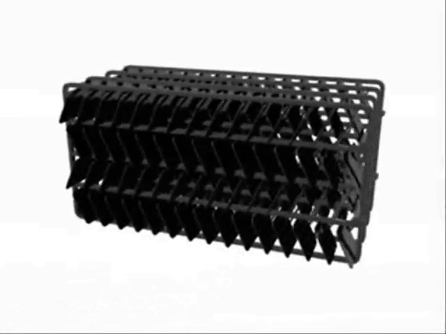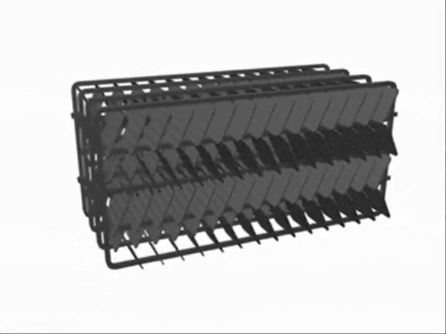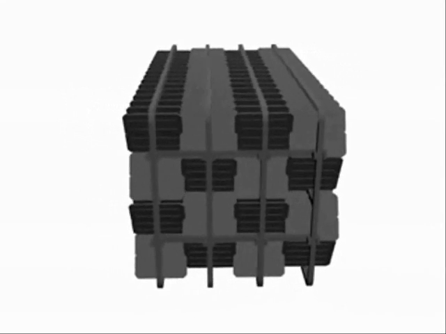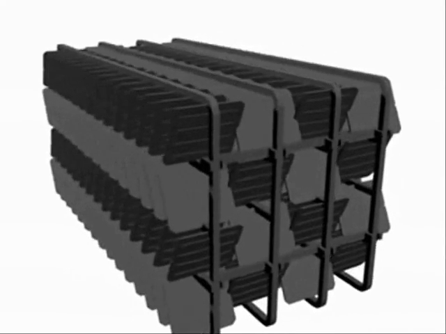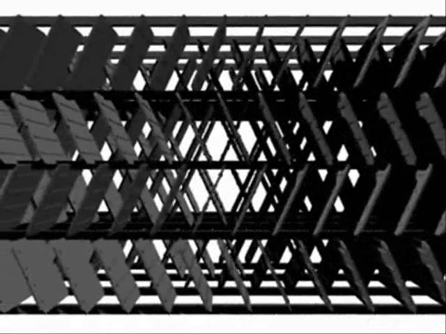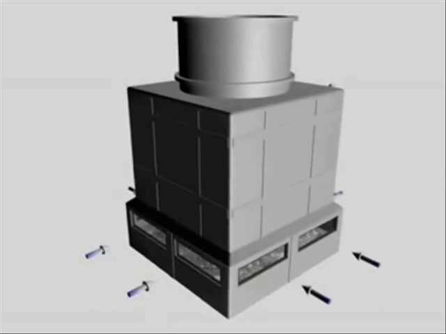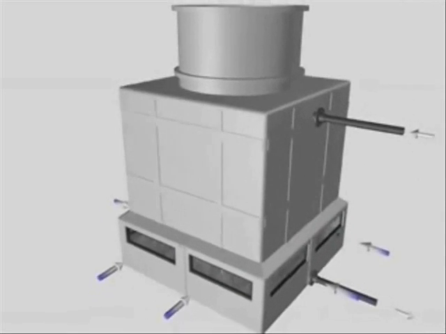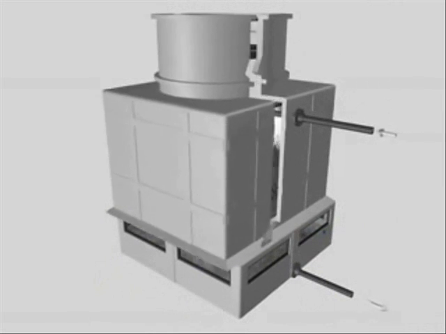In a cooling tower, we cool water by exposing its surface to air and allowing heat transfer to take place. 80% of the heat transfer is due to the latent heat of vaporization of a small portion of water, while 20% is due to sensible heat, or the temperature difference of water and air. Towers are enclosed by casings and supported by frames.